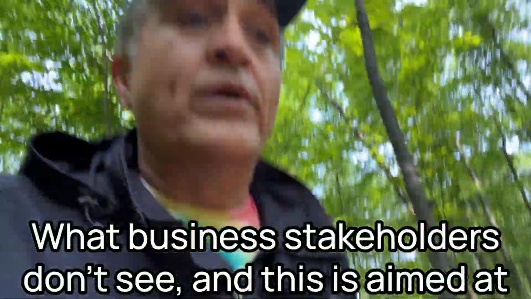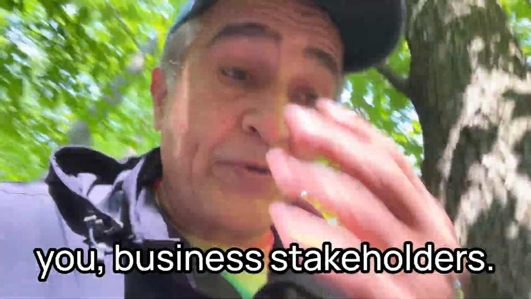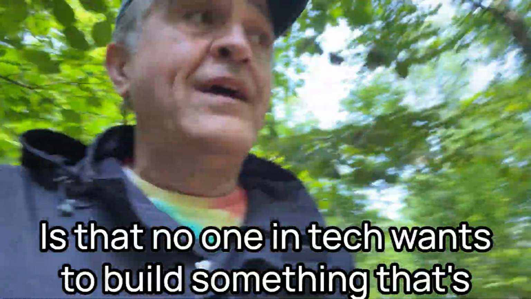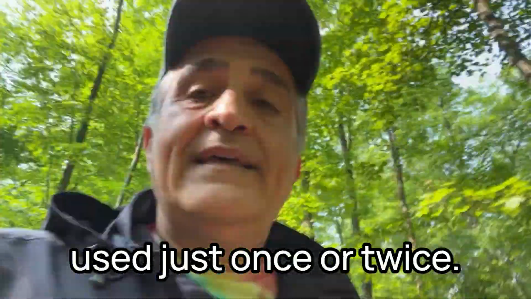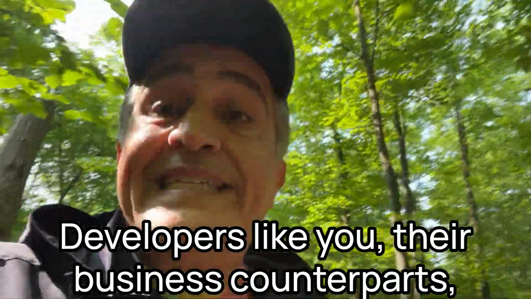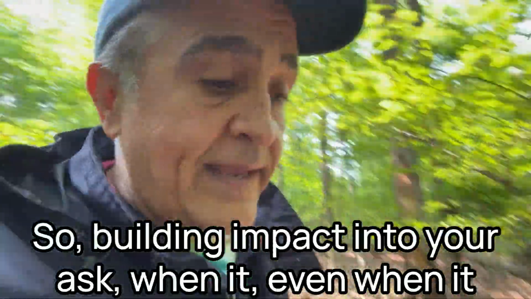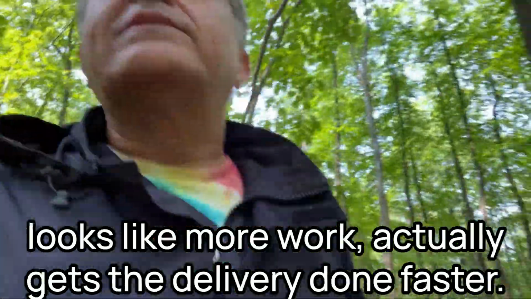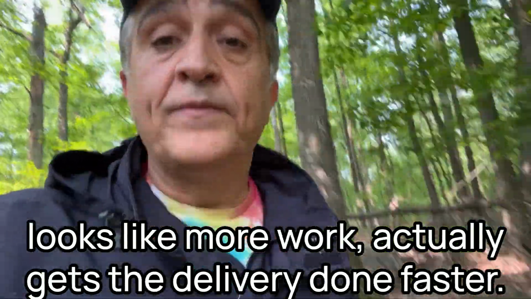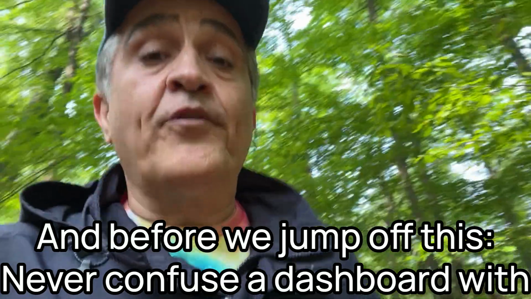What business stakeholders don't see, and this is aimed at you, business stakeholders, lots of spider webs, is that no one in tech wants to build something that's used just once or twice. Developers like you, their business counterparts, want to have real impact. So building impact into your ask, even when it looks like more work, actually gets the delivery done faster. It's motivation 101.